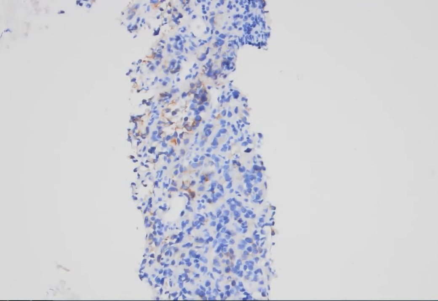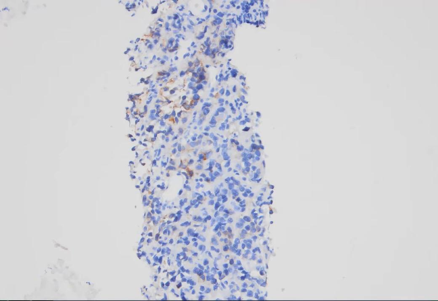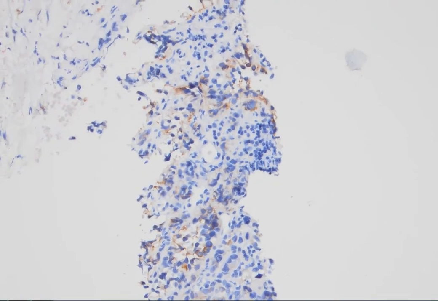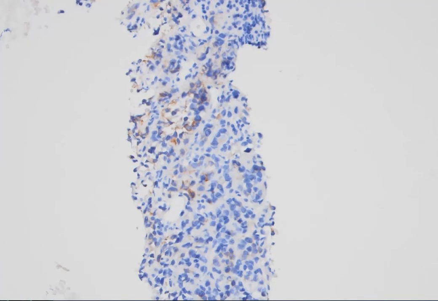Here is the synaptophysin positivity, but I did several immunos, and the tissue has finished. So I reported this as a malignant tumor with neuroendocrine marker expression.